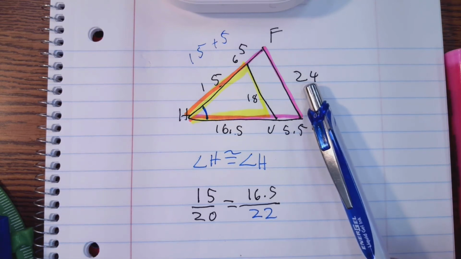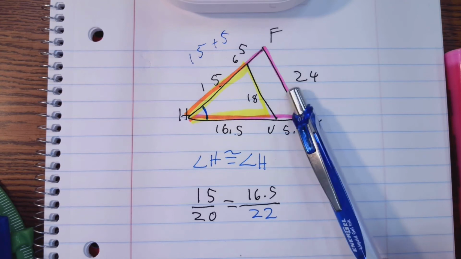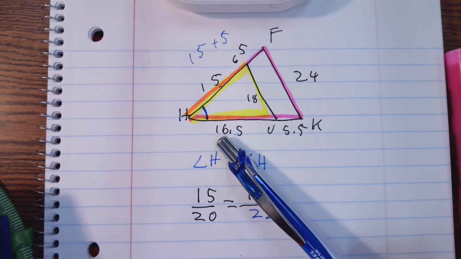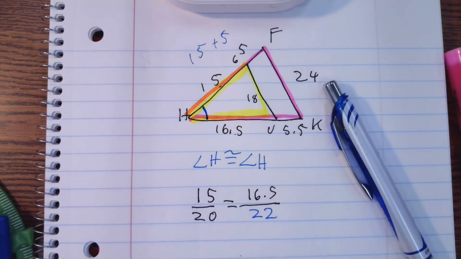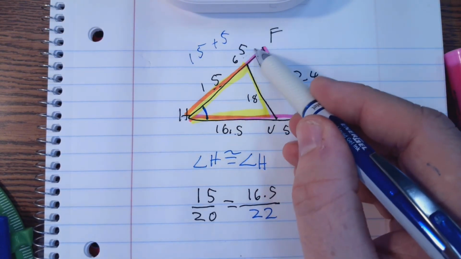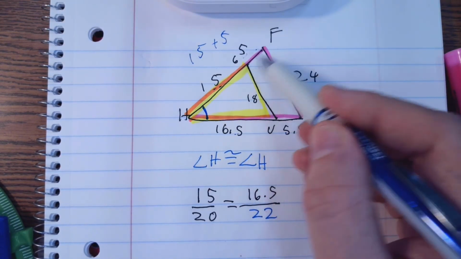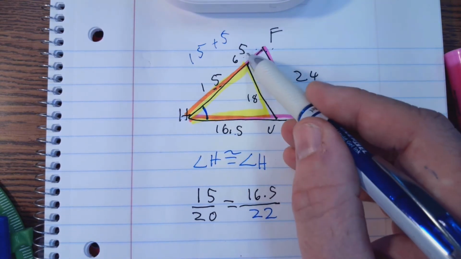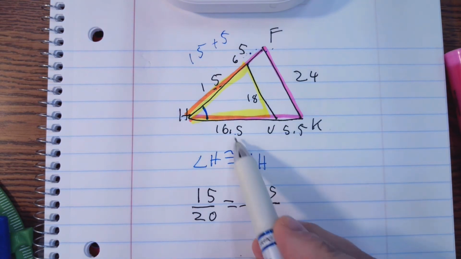Not using side angle side. Could I also use side side side if I didn't want to use side angle side? Yeah. It doesn't say what I have to do, does it? So it's up to me. I could use either one. Yeah. How did you get 20 and 22? I had to add this to this because that 5 is just from here to here. But the big triangle is from here to here, so I had to add those two together. And same thing here.